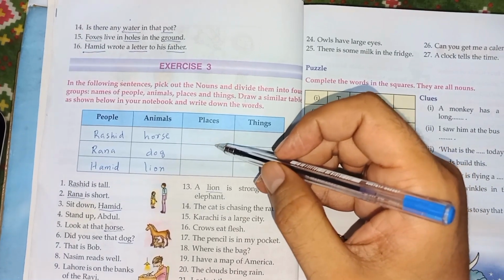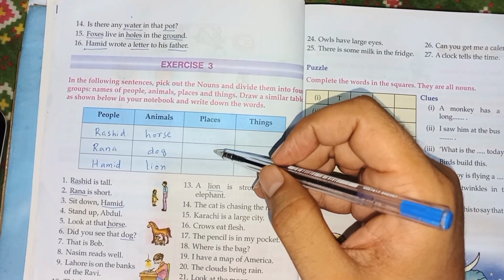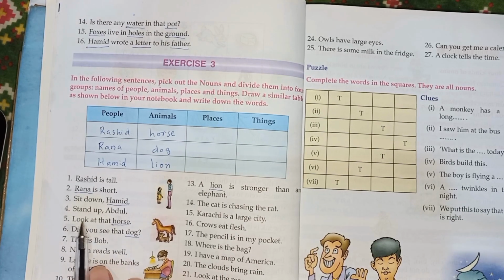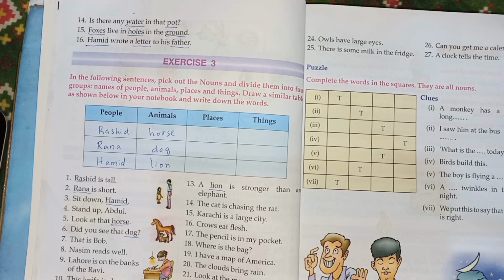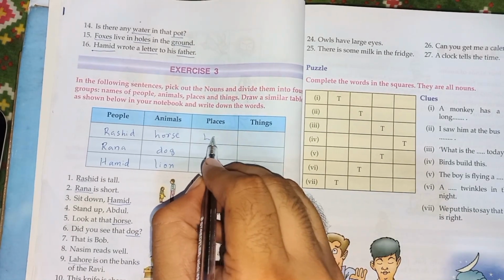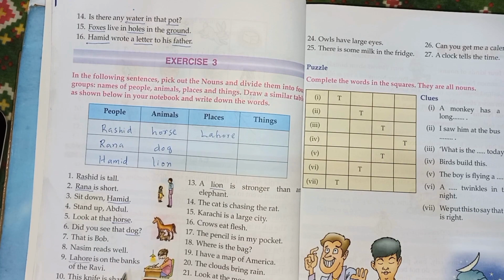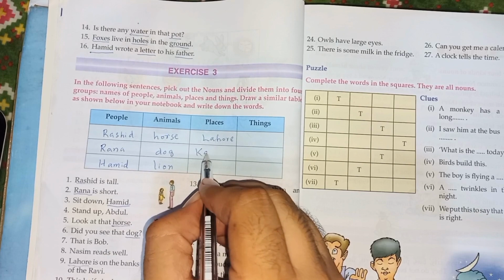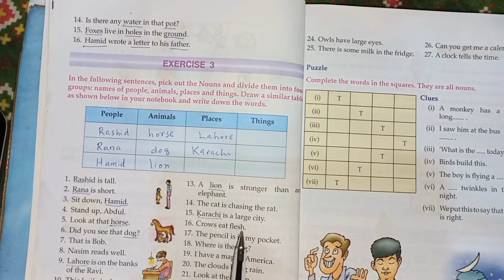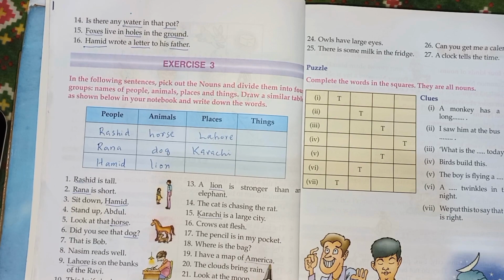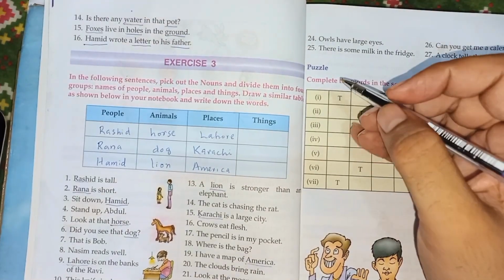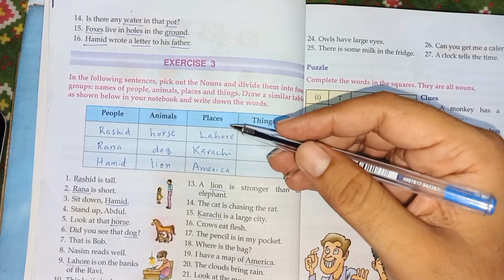Now here the capacity for places names is only 3. You have to find out 3 places names. The rest you have to do in your notebooks. Now places. Here you see Lahore. Yes, Lahore. Lahore is the name of place. It is the name of city, the oldest city of Pakistan, and Karachi is also another name of city. America, it is the name of place also, a country. So we have found out 3 places names.